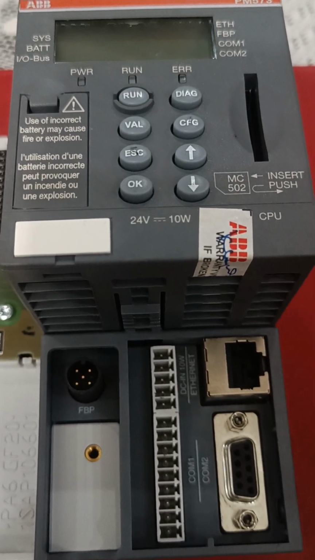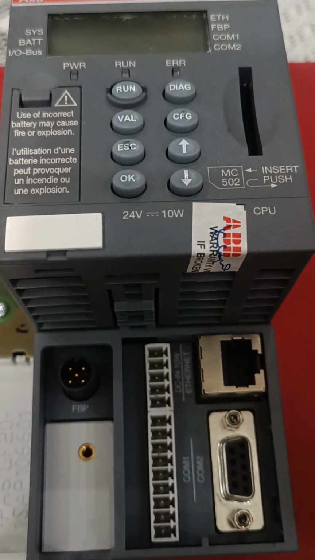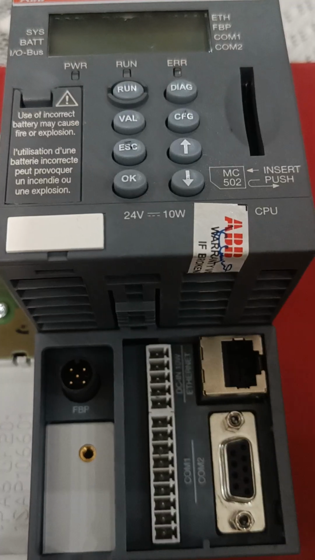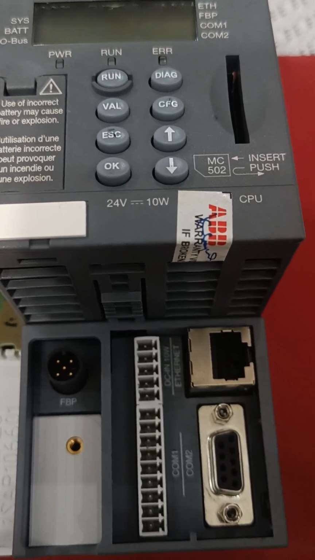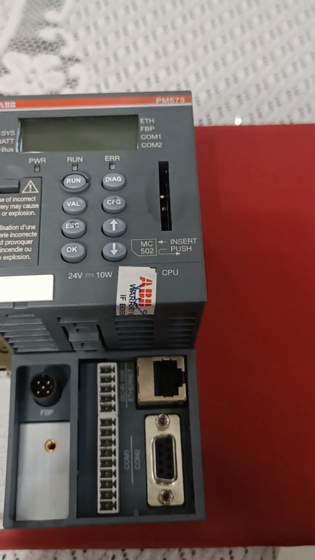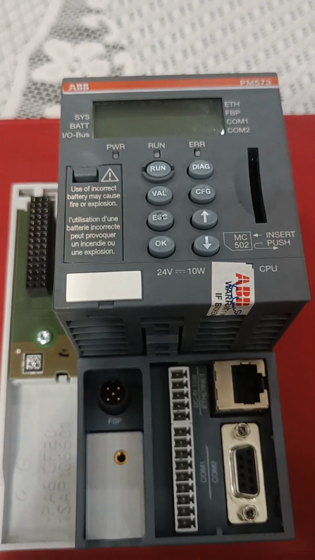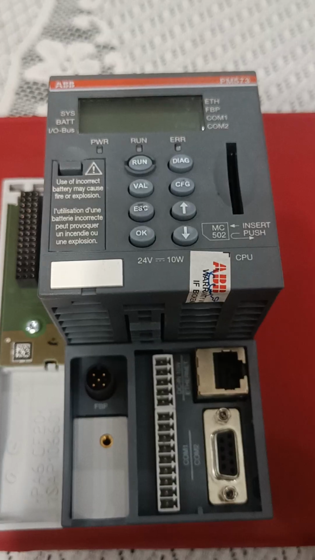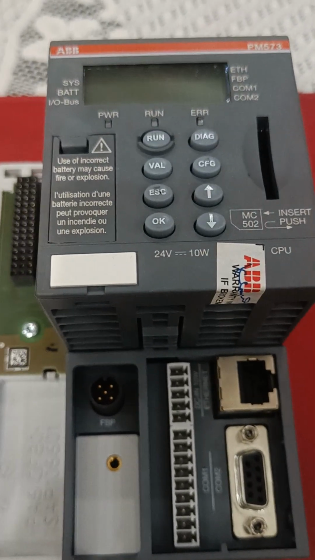Internal isolation is galvanic isolation between logic and communication port. Clear? Power protection: there is a built-in reverse polarity and transient protection. So you need not worry, if by mistake you give a wrong connection to this PLC, your PLC is not going to be damaged. This should be clear in your mind.